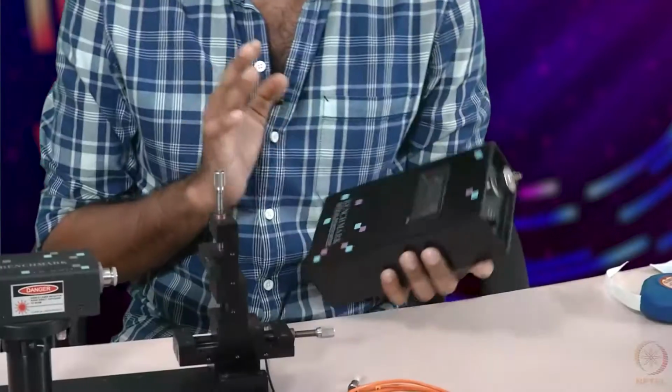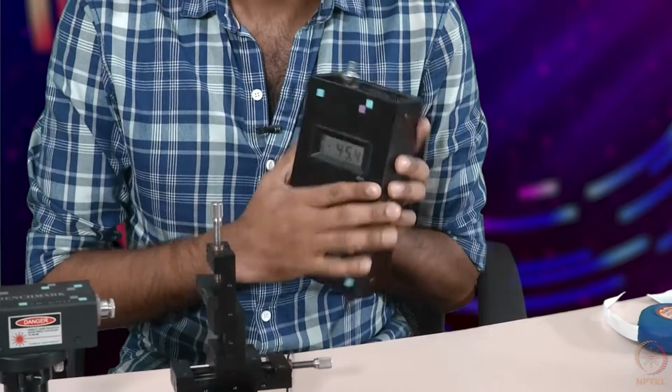So the problem here is, unless we remove the ambient light, we won't be able to detect how much power is actually being emitted and coupled into the optical fiber. We are going to keep the setup in a darker facility and we'll measure it. So you will find that most of the results we are going to see is going to be in a dark background.